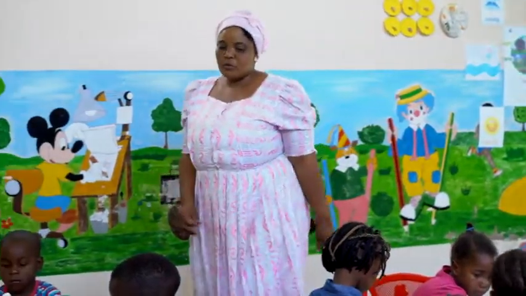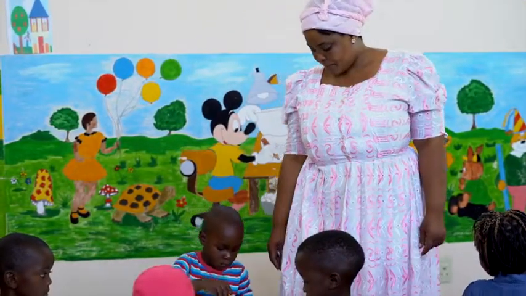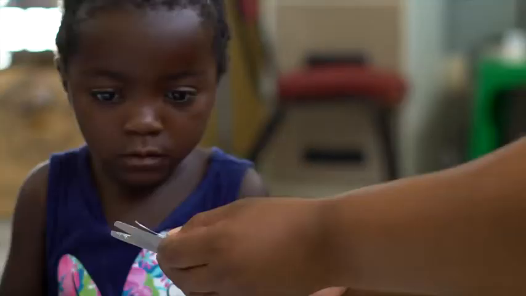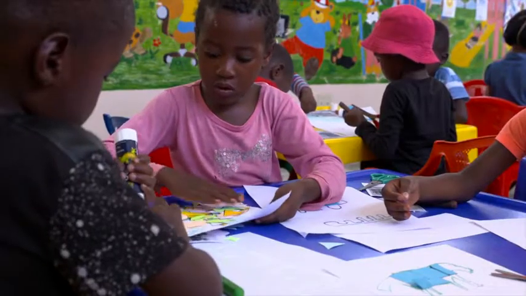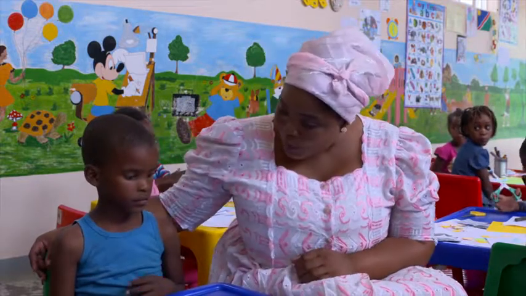Margriet moves around the classroom from one group to another, observing what the children are doing. She sits down at a table to help one little girl who is struggling to use the scissors. As the children finish their pictures, Margriet asks them what animal they have created.